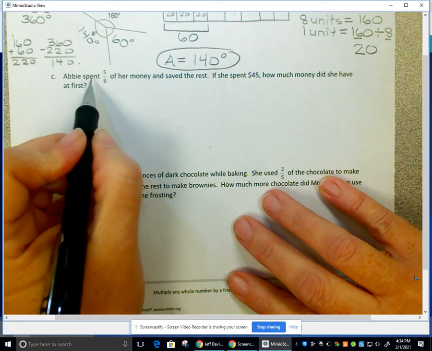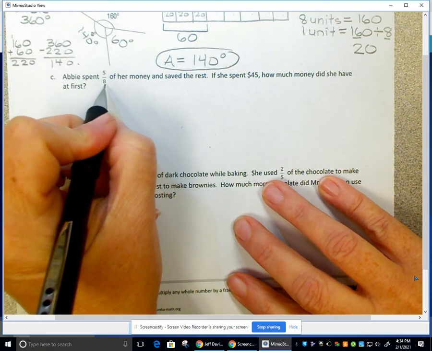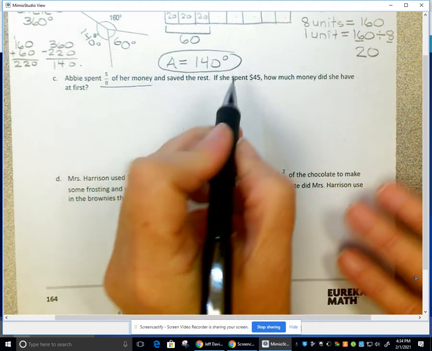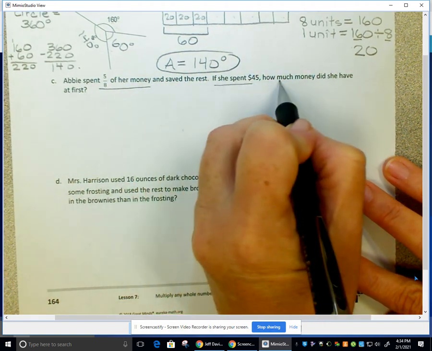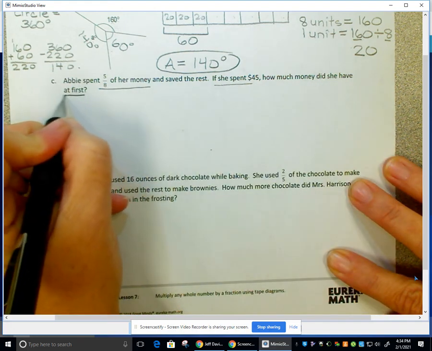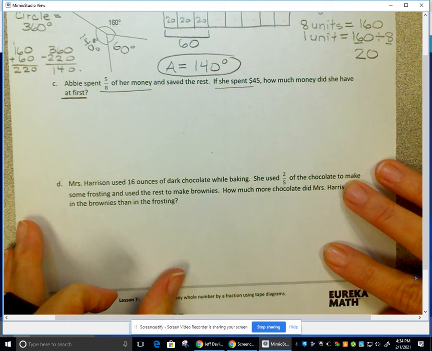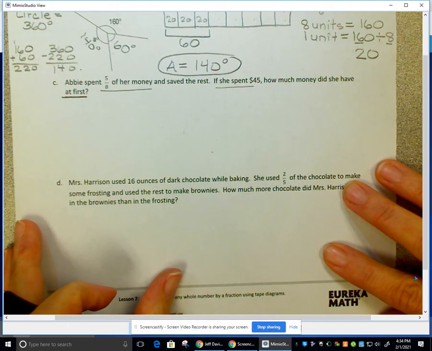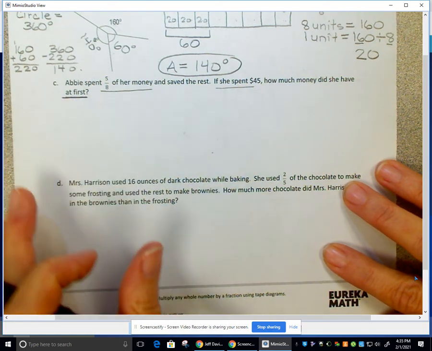All right, it says Abby spent 5/8 of her money and saved the rest. If she spent $45, how much did she have at first? Now, this is one of those where we've kind of got to go backwards a little bit and go back to where she started to find out what she had in the beginning.